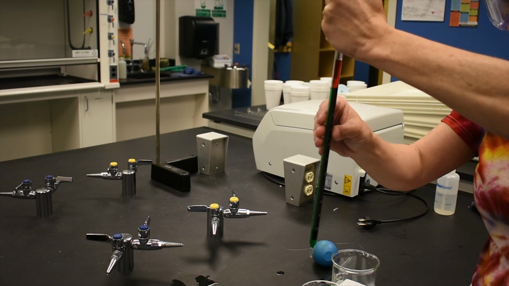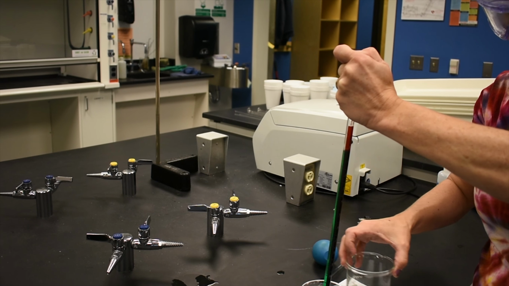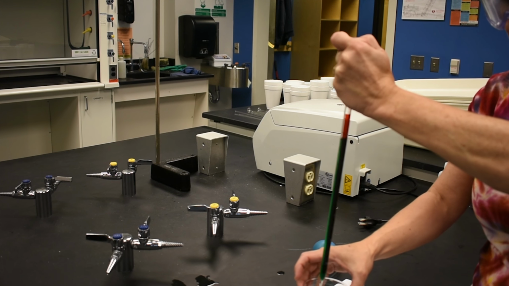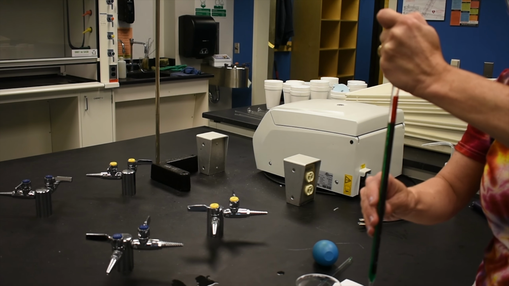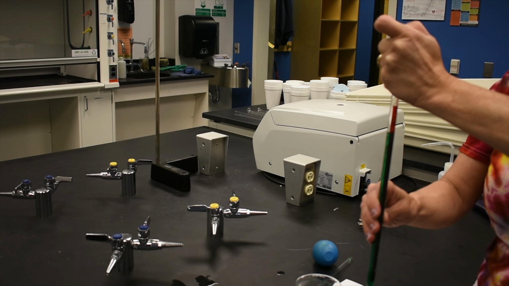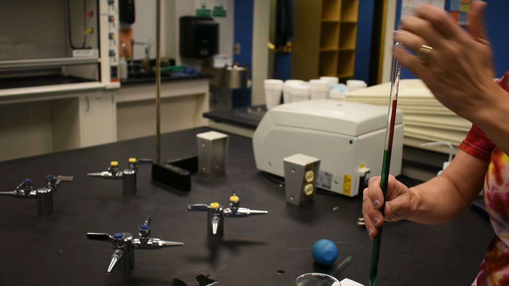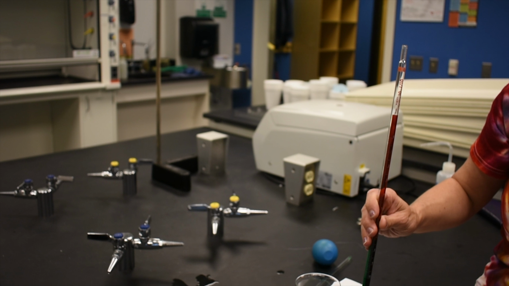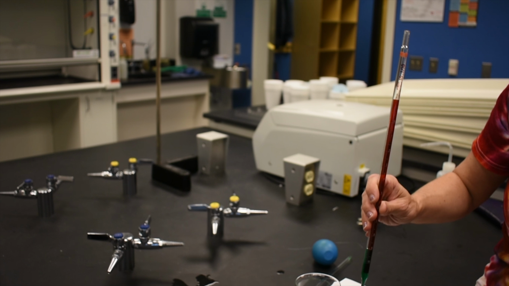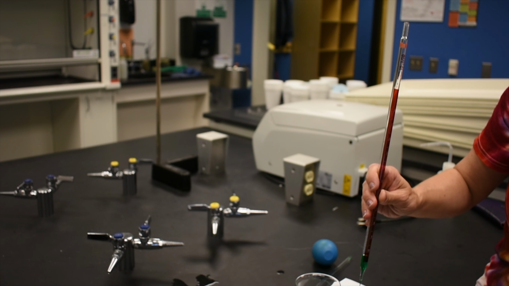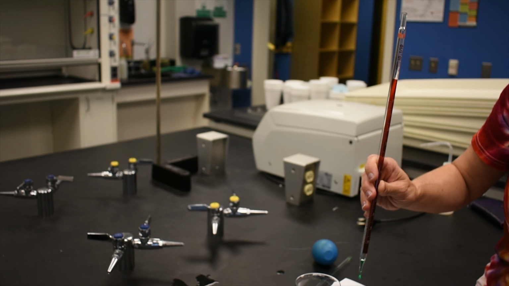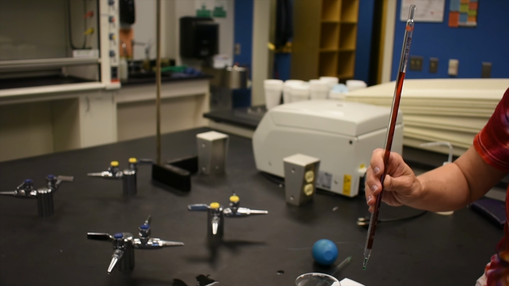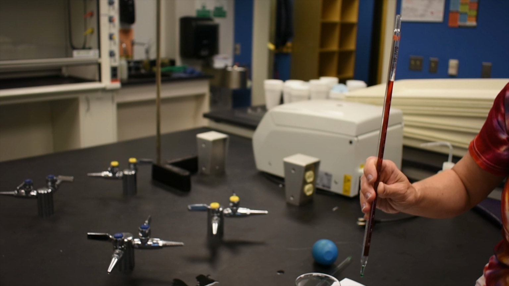Now, for this particular demonstration, I don't really care how much I have in my pipette, so what I'm going to do is remove my thumb from the top and let the solution dispense out into the container that I've chosen to receive it. We'll wait till that's at the bottom. Once that's done, you'll notice that there's a little bit of solution left in the tip of the pipette.